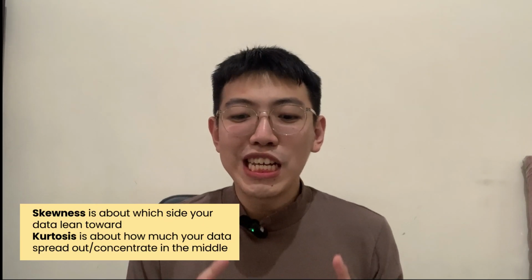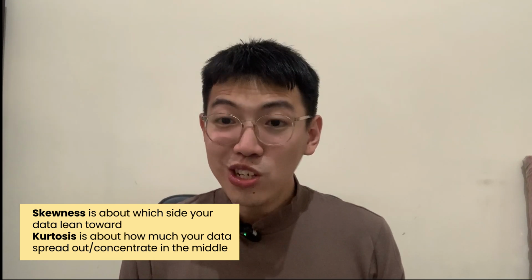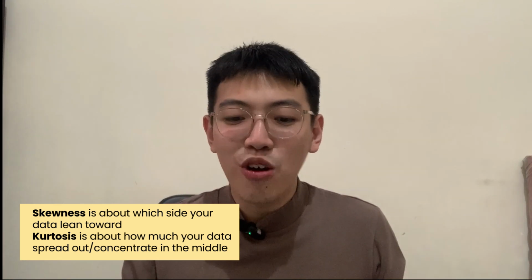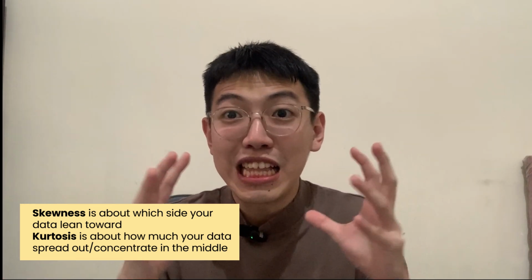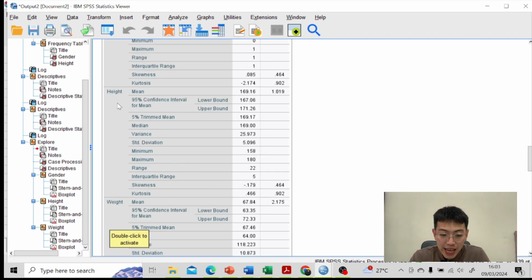So skewness is about which side your data leans toward, and kurtosis is about how much your data spread out or concentrates in the middle. You can see here the skewness of the gender is 0.085, so it is positively skewed. While for the height, the skewness is minus 0.179. It is negatively skewed.